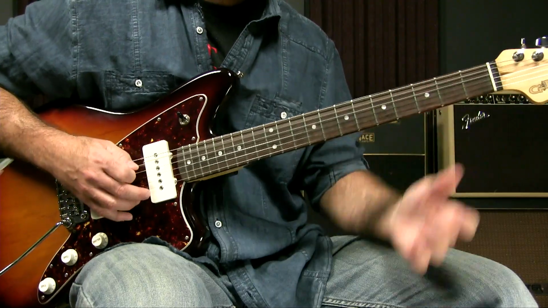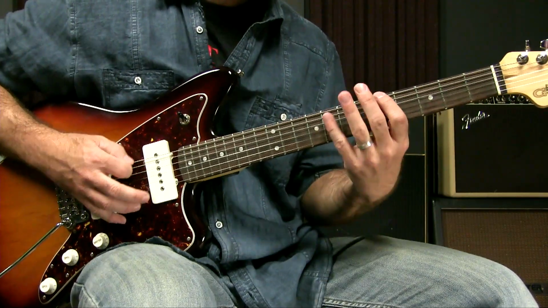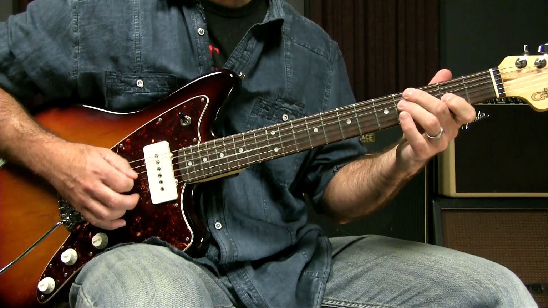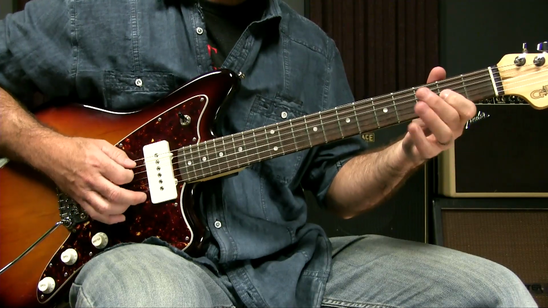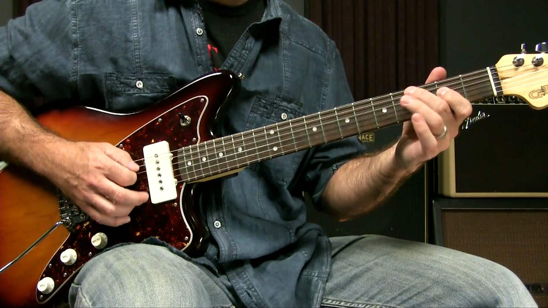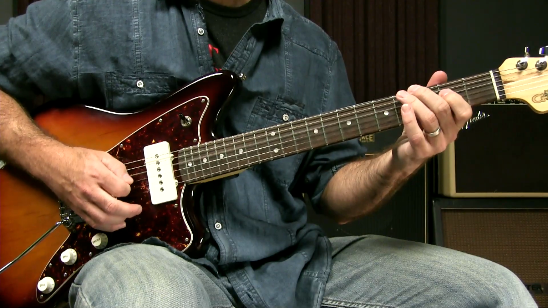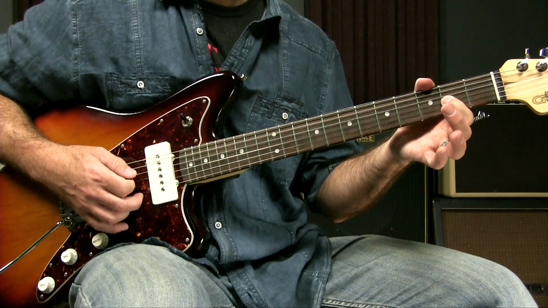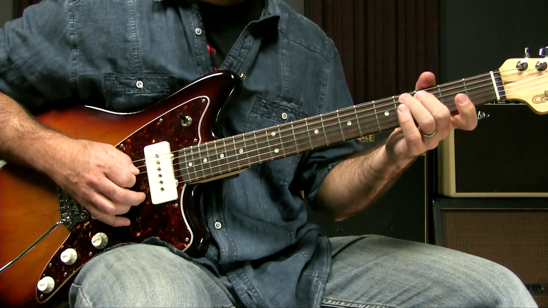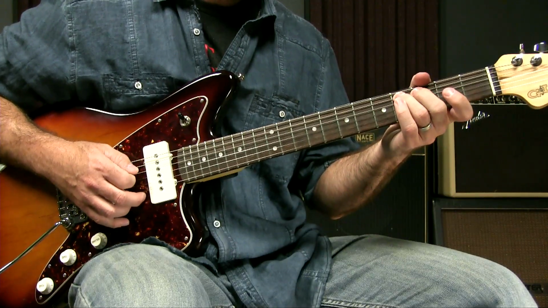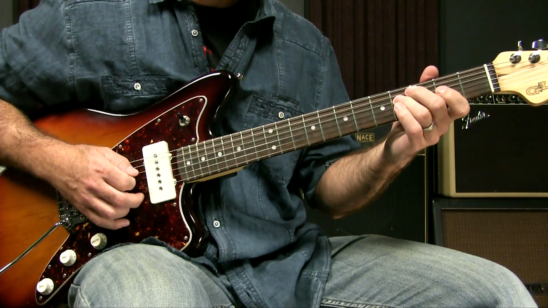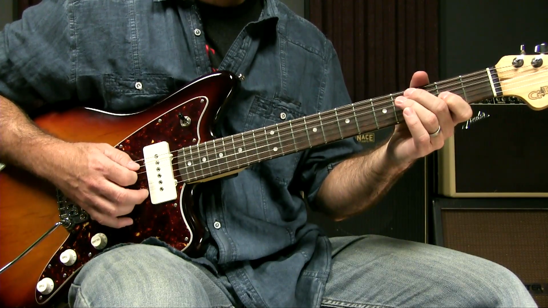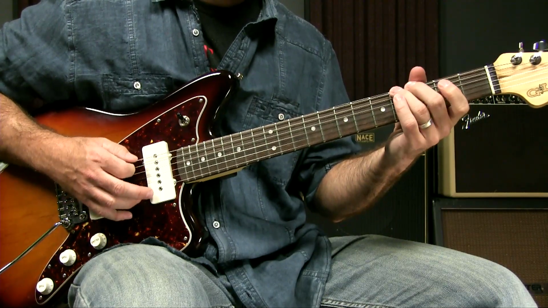Okay, now from here, if I wanted to start on A, of course I could do it right here, but I'm going to use the open A. It's going to be the same things. Just everything's moved one string. So open fifth string, octave at the second fret of the third string, flat 3 and 3 at the third and fourth fret of the fifth string. The fifth and sixth are at the second and fourth frets of the fourth string. Then I'm going to go back to my E.